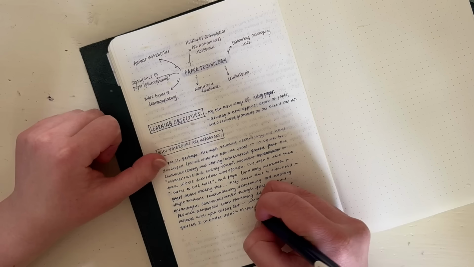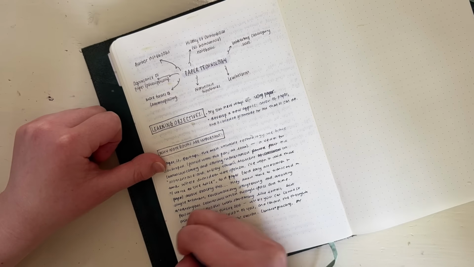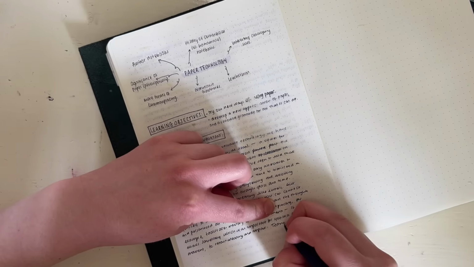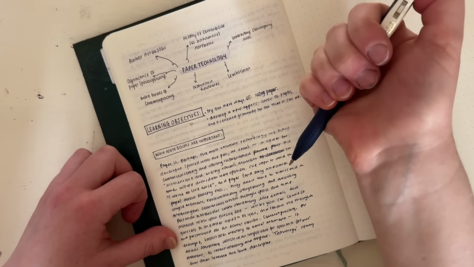And the purpose of this particular writing exercise isn't perfection. This is not meant to be a perfect piece of writing. There's not meant to be any pressure for it to be good. It's more about the process of thinking, the process of writing.